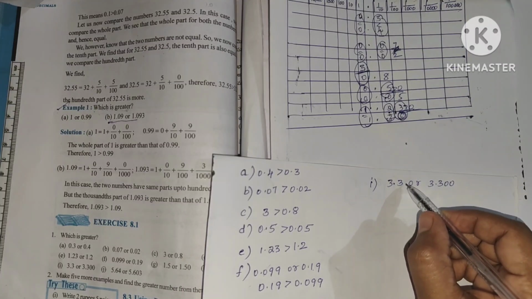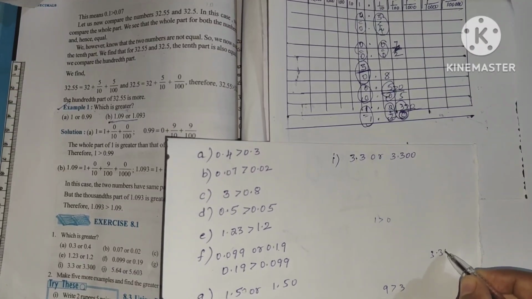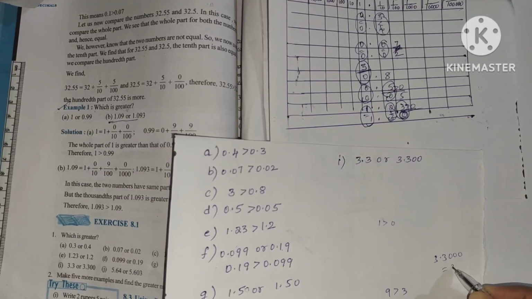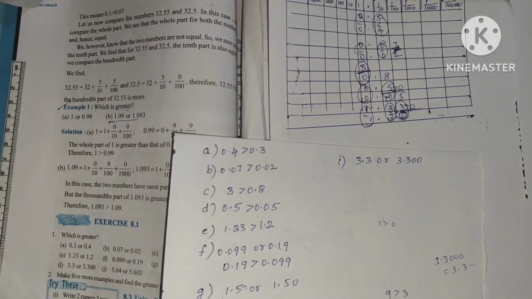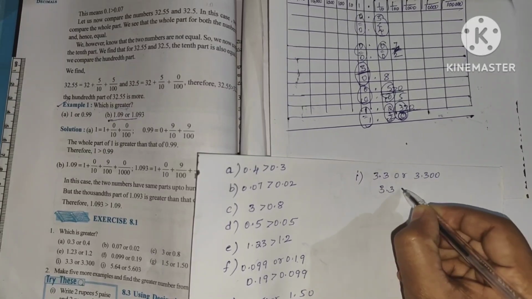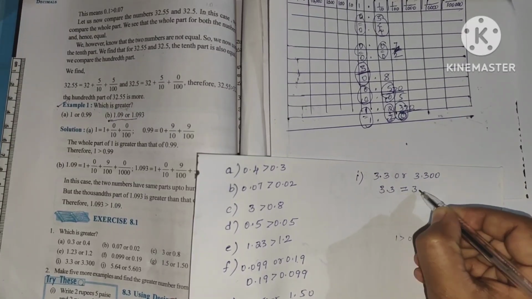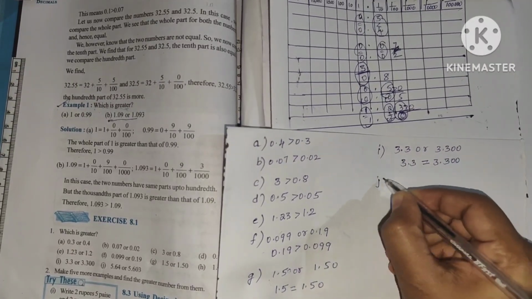So there is no number means we can write any number of zeros. 3.3000 is equal to 3.3 only. No number means there is a 0. Okay, we can take like that. So 3.3 is equal to 3.300.